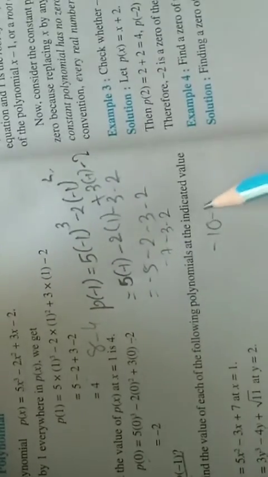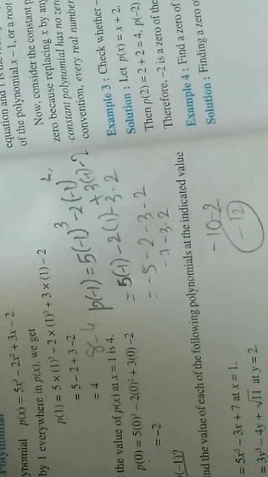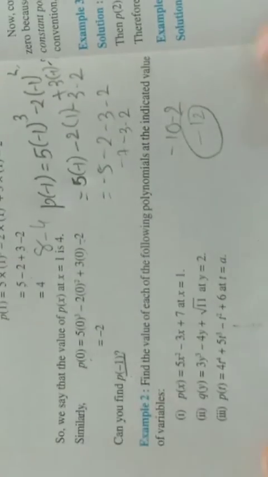Okay, so 5 times 1 is 5, minus 5, 2 times 1 is 2, minus 2, minus 3, minus 2. So now let me solve this. Minus 5 and minus 2 is minus 7, minus 7 minus 3 is minus 10, minus 10 minus 2 is minus 12. So minus 1 is also not a zero of the polynomial. Okay, so now let me take next example number 2.